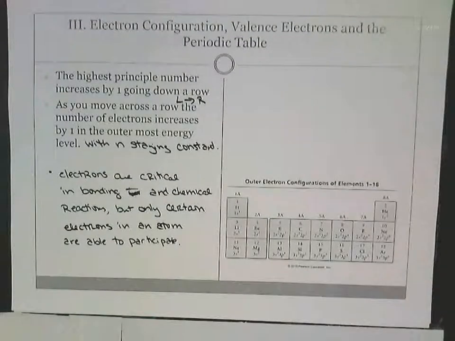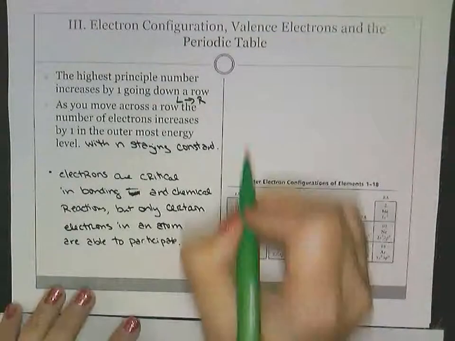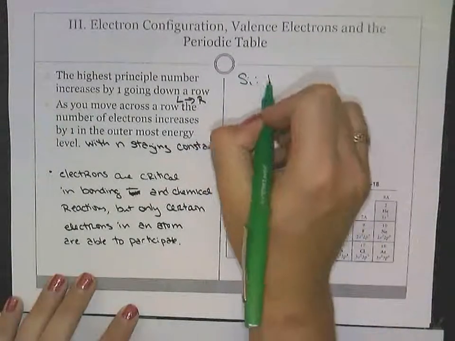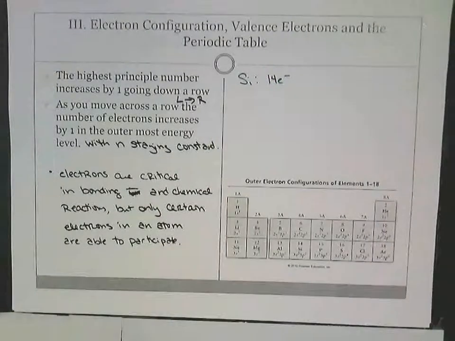So as we look at this, someone pick an element between 1 and 20. Who haven't we done? Silicon, 14, perfect. So let's look at silicon, 14 electrons. All right, doing what we've had before, I'm going to use electron configuration. You can certainly write an orbital diagram, but I'm going to use this shorthand.